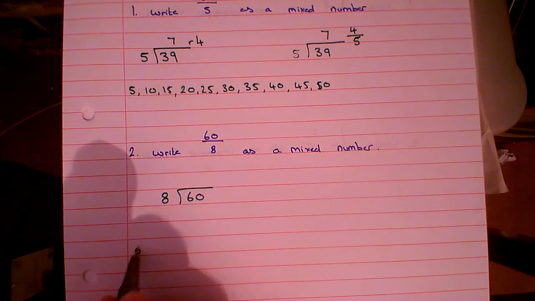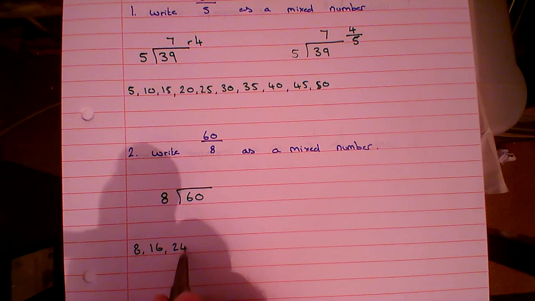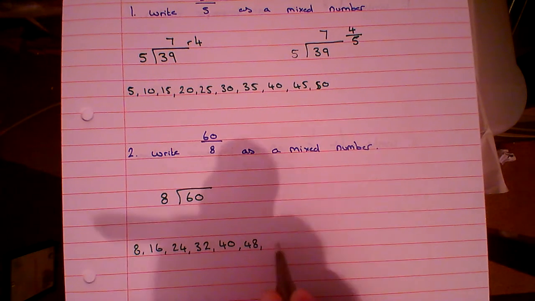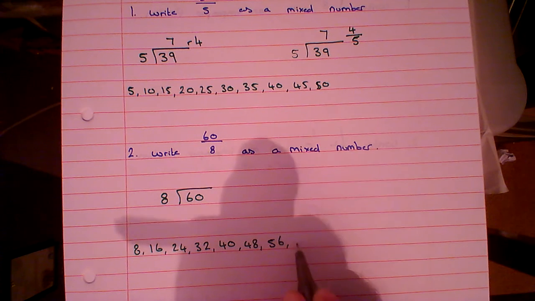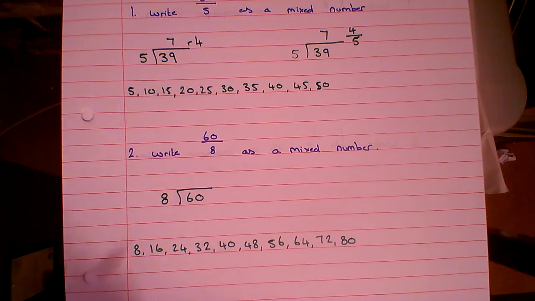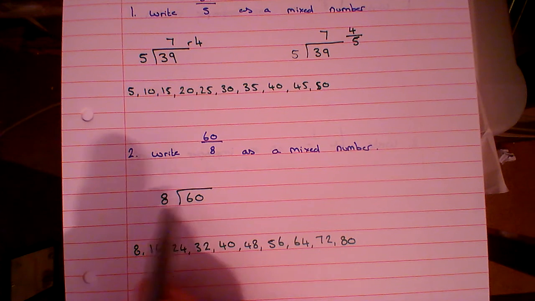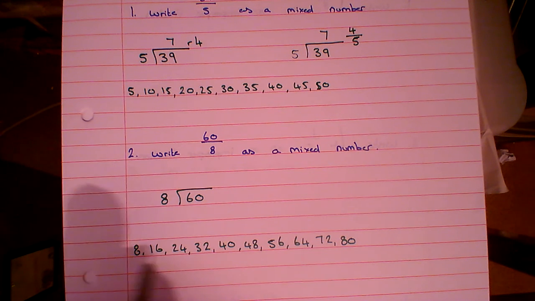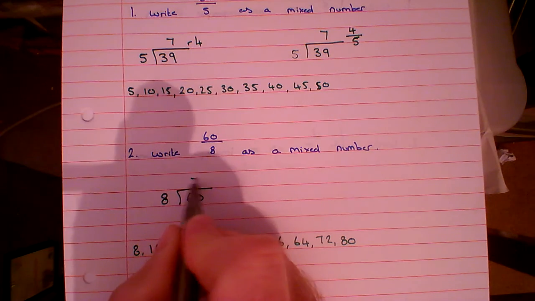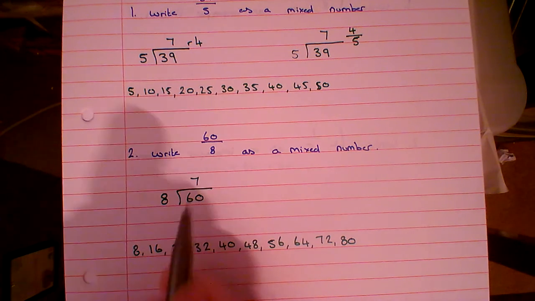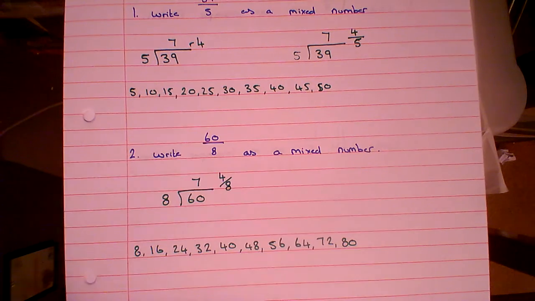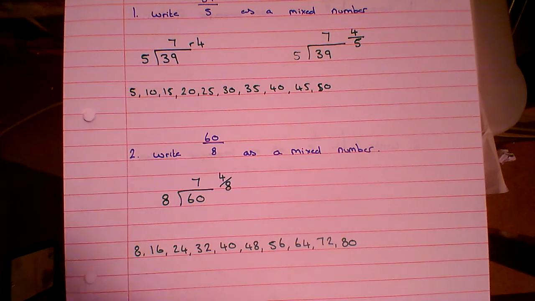Now I'm going to write out my 8 times table underneath, so that's 8, 16, 24, 32, 40, 48, 56, 64, 72, and 80. 8s into 6 don't go, so 8s into 60. 1, 2, 3, 4, 5, 6, 7. Yeah, that's too many, so 7 again. 7 times 8 is 56. Again, there is 4 remaining, so it's 4 out of 8, because 8 is the number I'm dividing by.